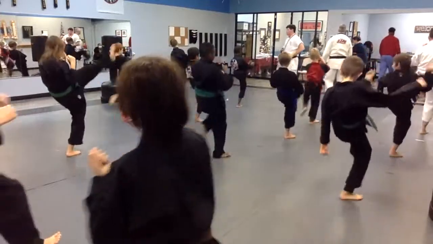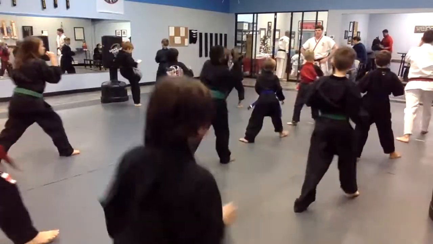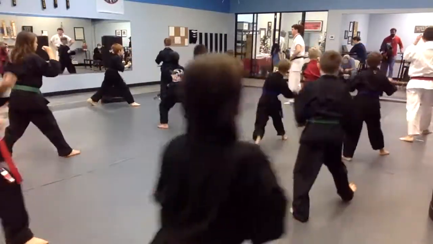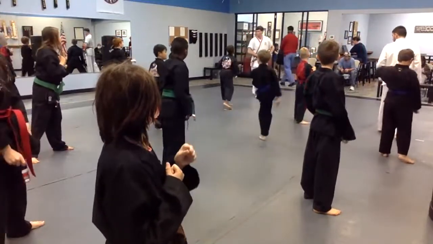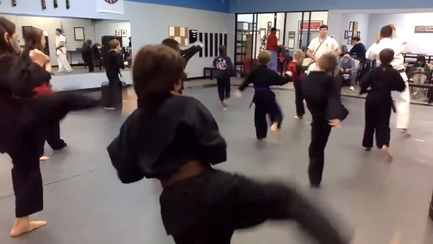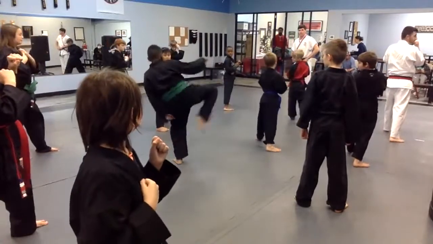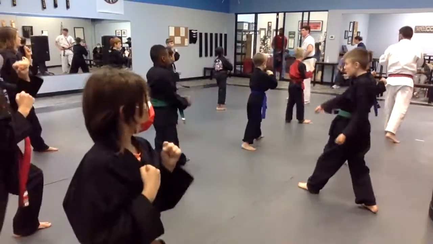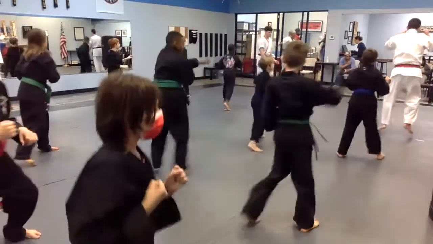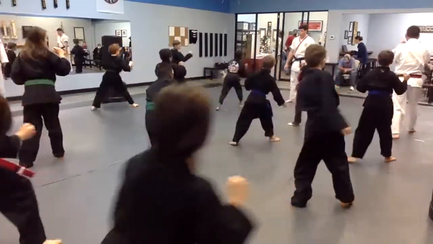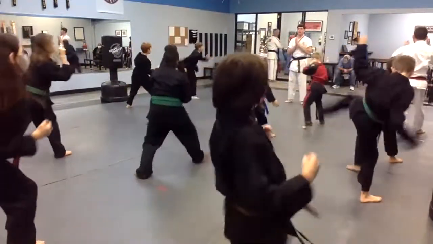Now remember, 1, you're kicking with your back leg. 2, your front leg. 3, it's your back leg. 4, there you go. 5, 6, 7. Option. Pressing kicks. 1, 2, 3, keep your guards up. Keep kicking. 5, 6. Option. 1, 2, 3, 4, 5, and 6.